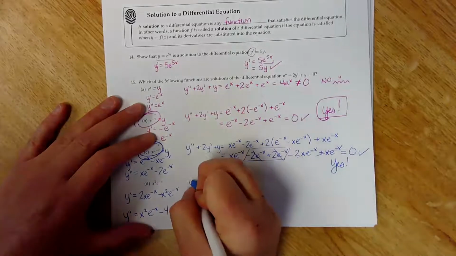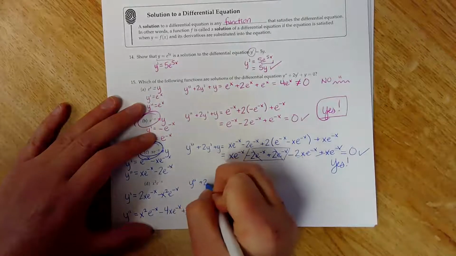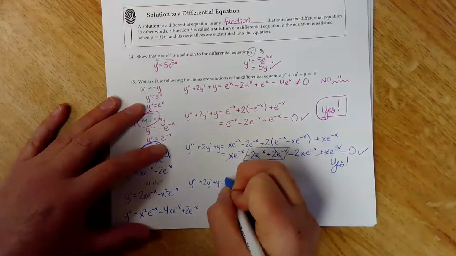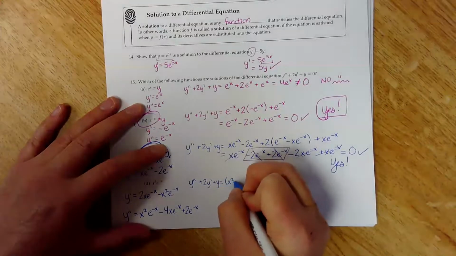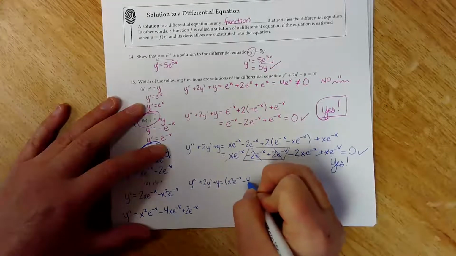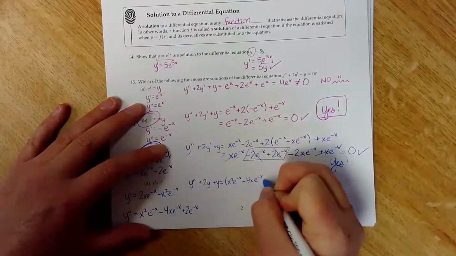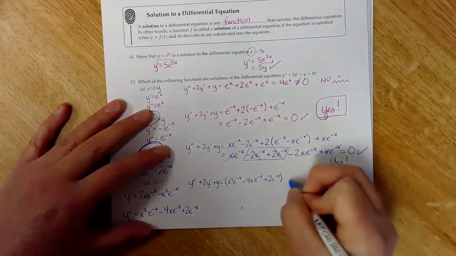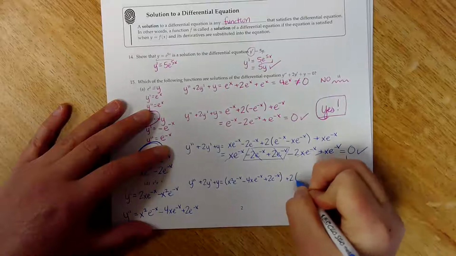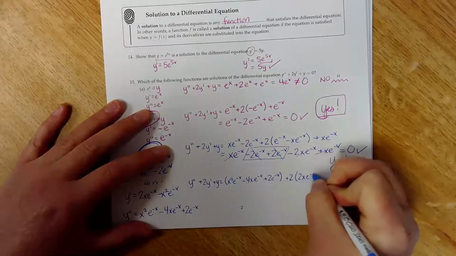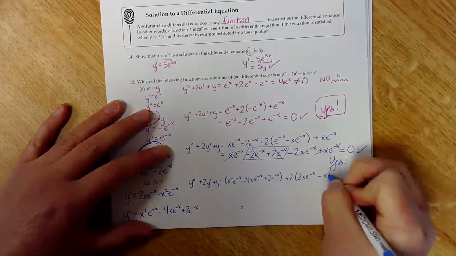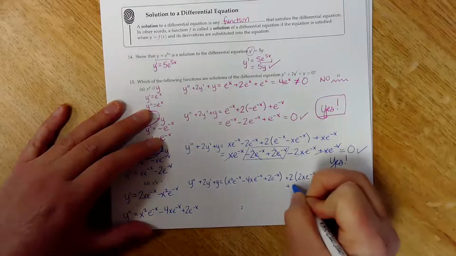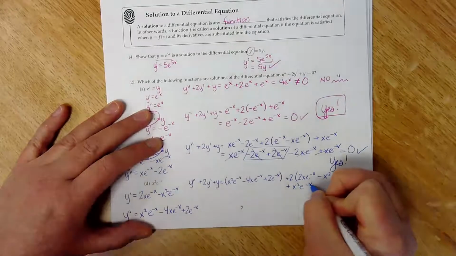And again, I'm going to substitute that into y double prime plus 2y prime plus y. So I get x squared e to the negative x minus 4x e to the negative x plus 2e to the negative x plus 2 times 2x e to the negative x minus x squared e to the negative x plus an x squared e to the negative x.